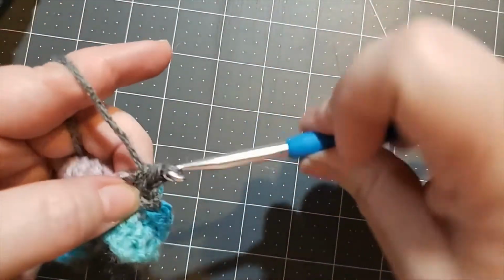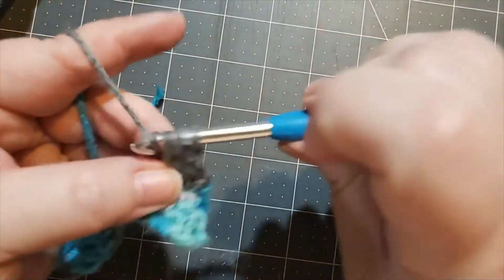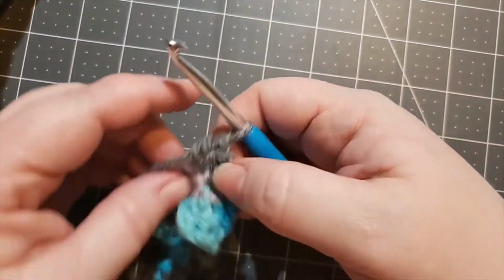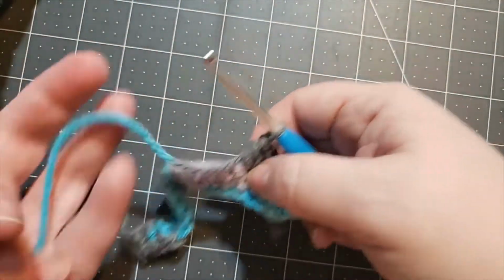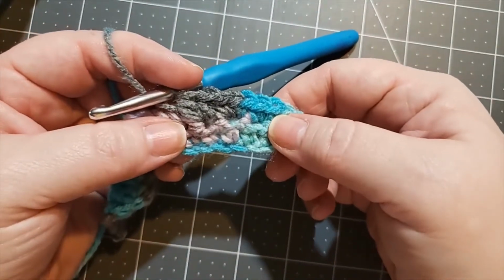And check your pattern. Every pattern maker calls things differently. They may say half double crochet increase, which would just be 2 half double crochets in the next stitch. So it's 2 stitches. You're making more stitches than you had before. That's what an increase means.